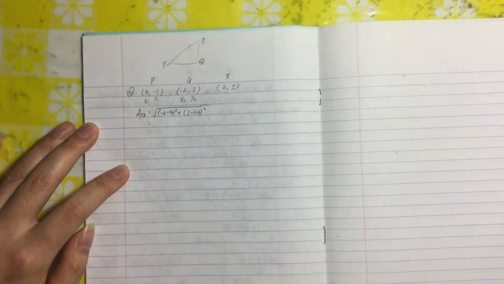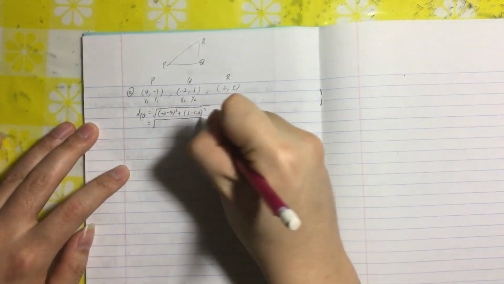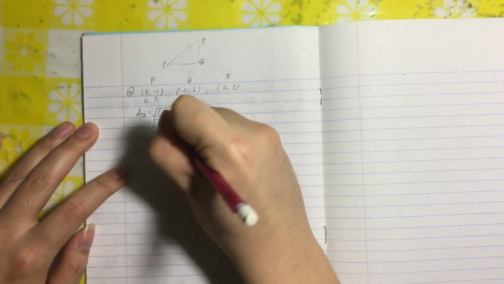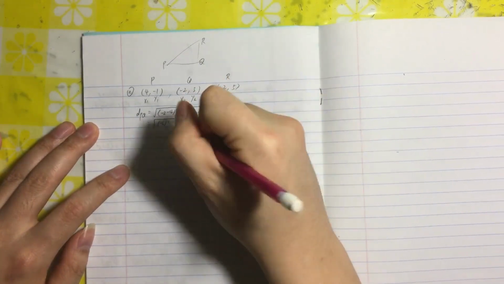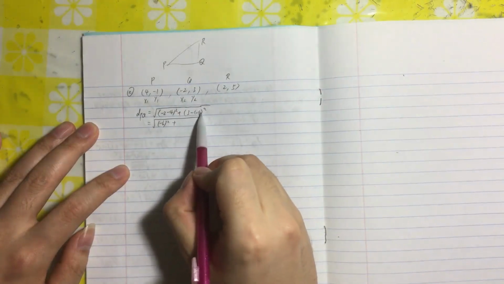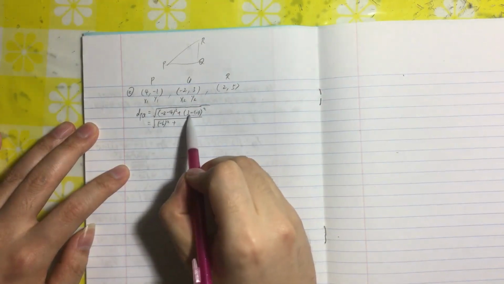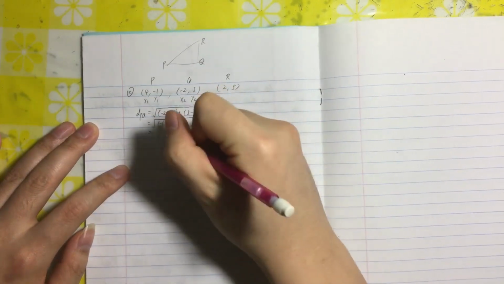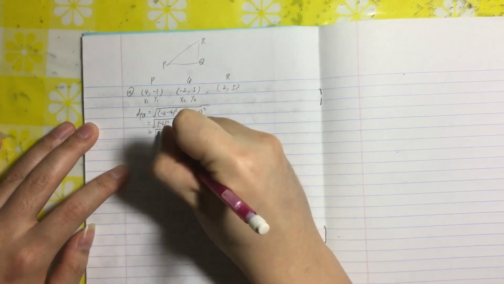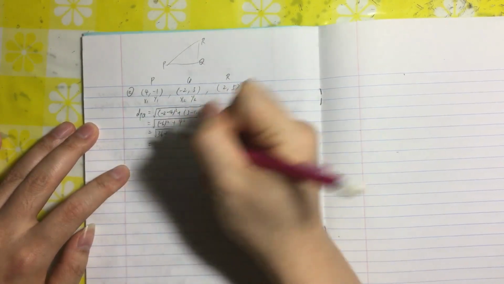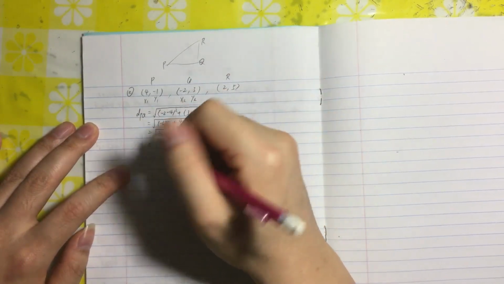Then simplify the expression. Negative 2 minus negative 4 is negative 6. Again, negative 6 square plus 3 minus negative 1. Double negative is positive. 3 plus 1 is 4. So I get 4 square here. Negative 6 square is 36. 4 square is 16. 36 plus 16 is 52.